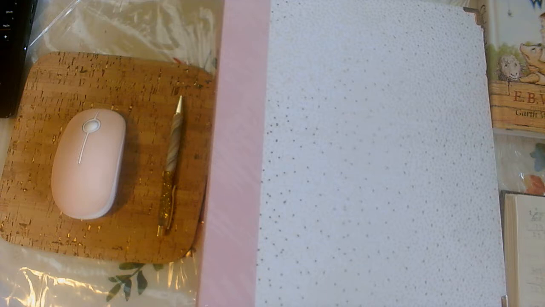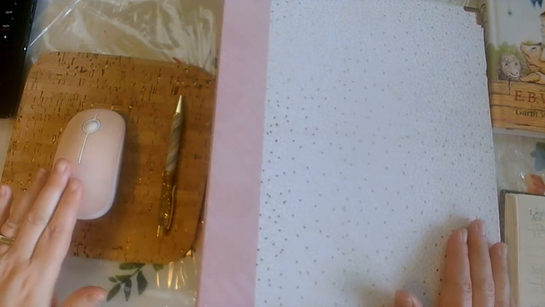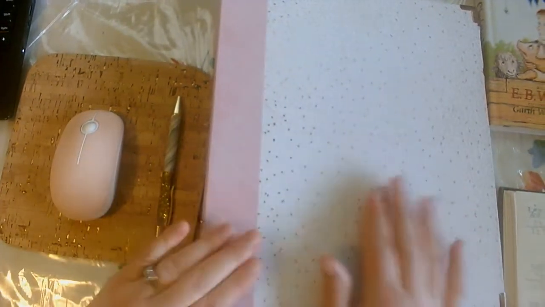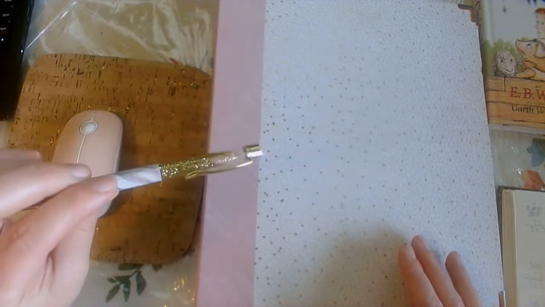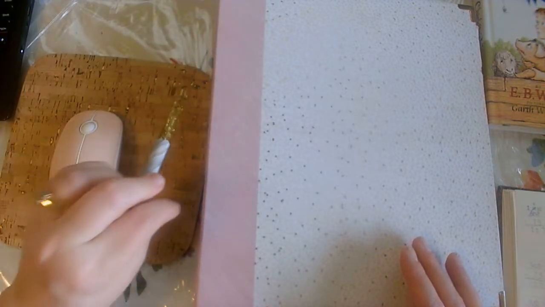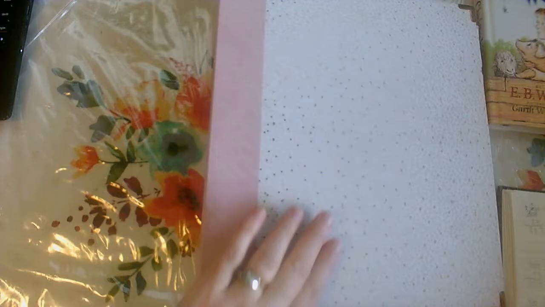Here we are at my writing desk. Can you tell what my favorite color is? Yeah, pink. Pink mouse, my pink binder. Makes me happy. Also love sparkly things like this pen. Okay, so let's take a look at the poetry.